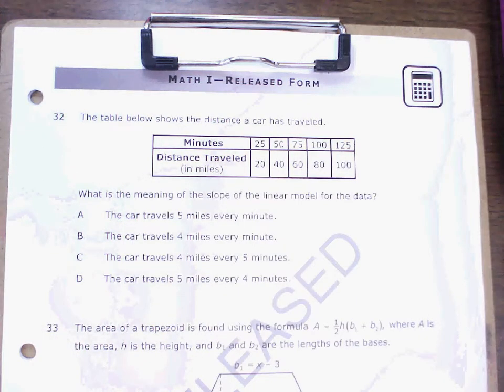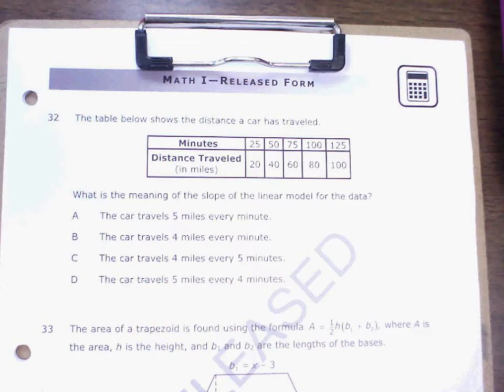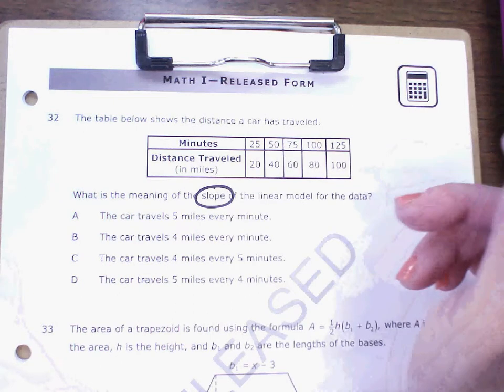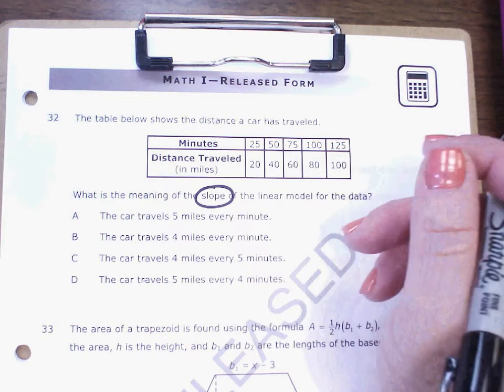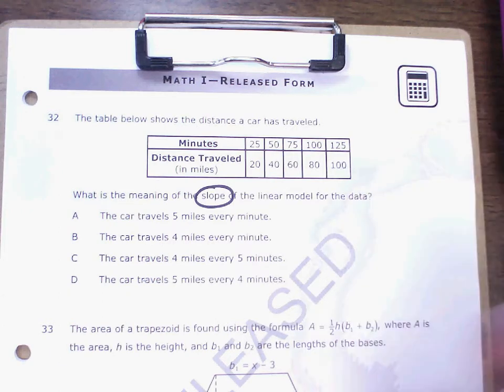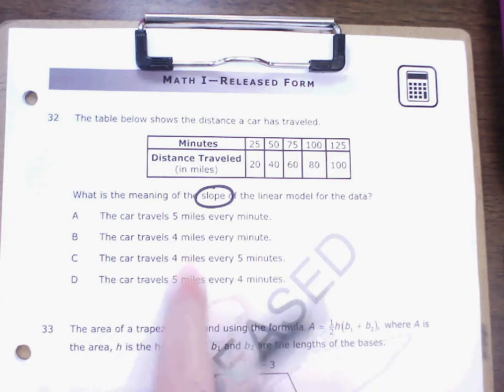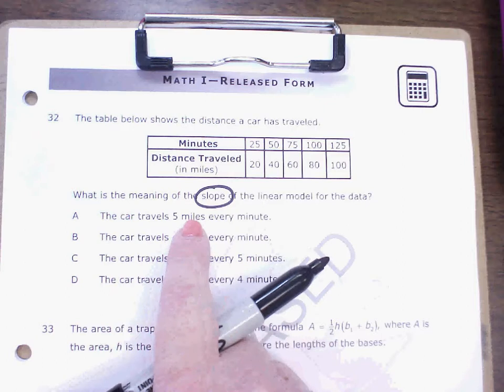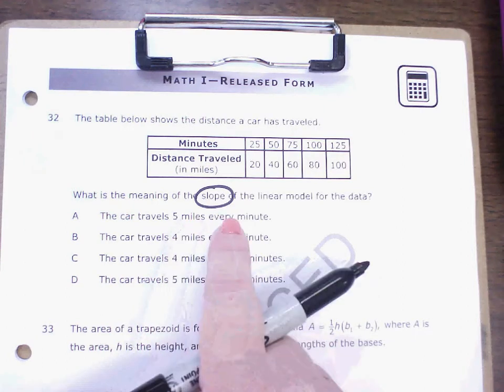All right, so it says the table below shows the distance a car has traveled. What is the meaning of the slope of the linear model for the data? I would have gone to y equal to and figured out my slope, obviously, because it's asking you for the slope. And when you go to y equal to, if you don't know what is x and what is y, it's telling you right now. It says miles every minute.